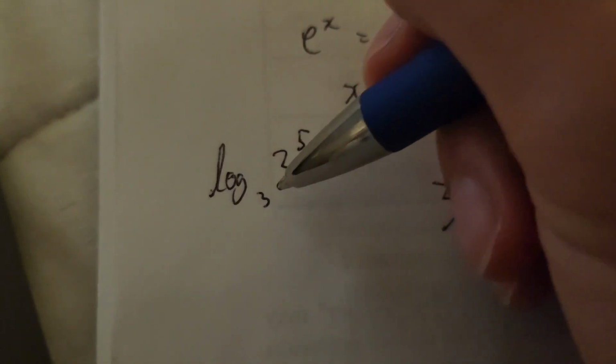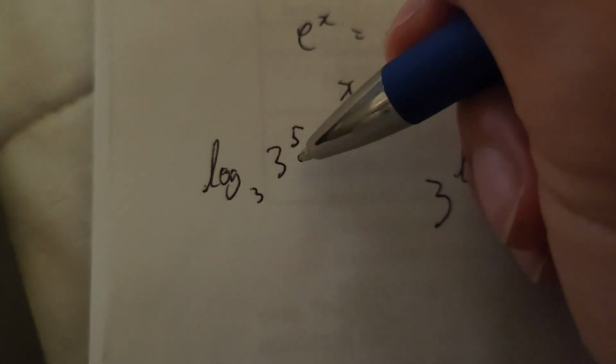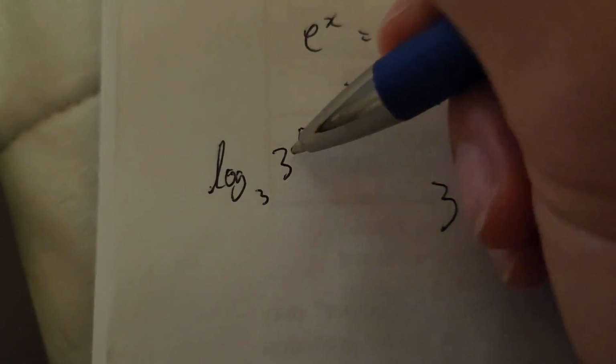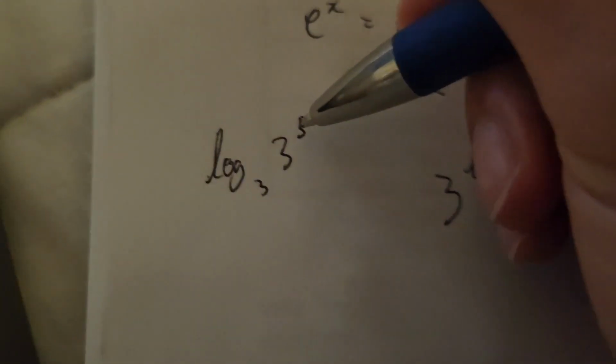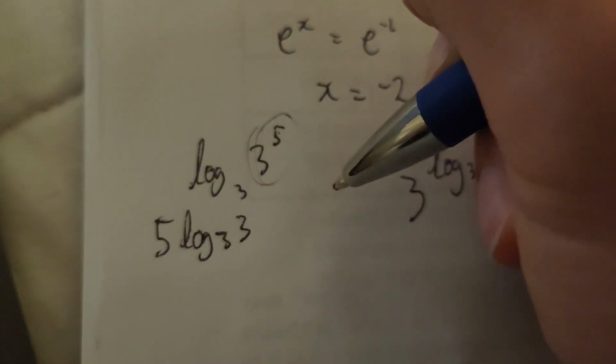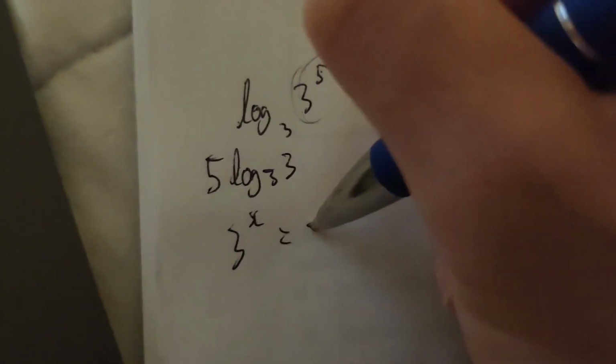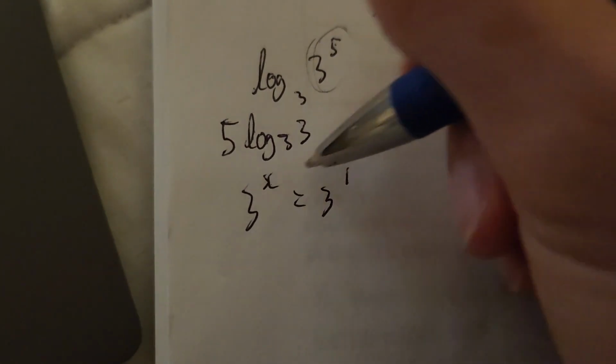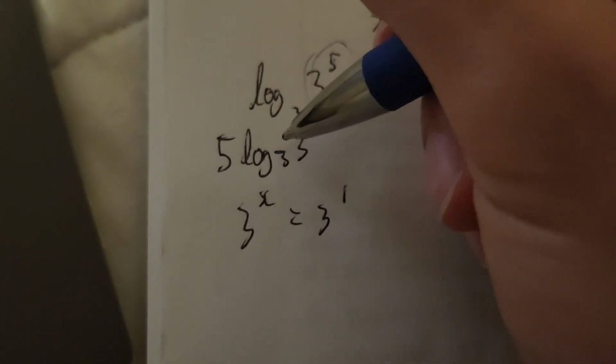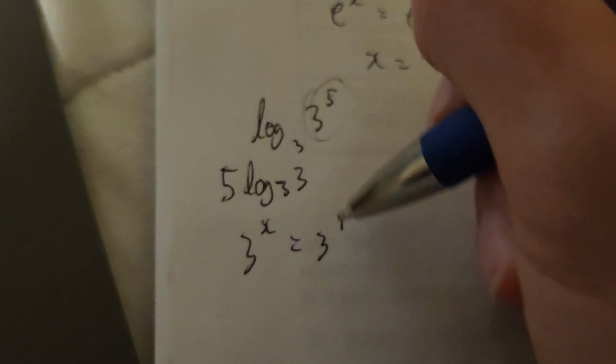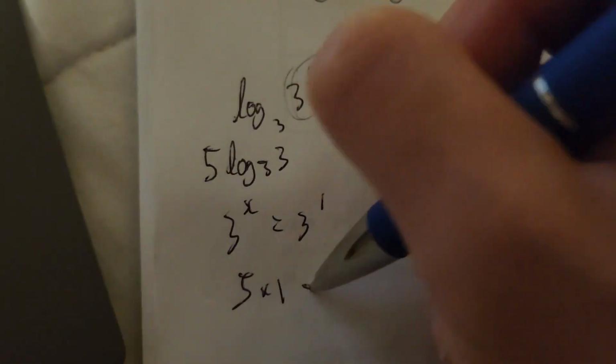Whenever it's log base something of an x, here 3 to the power of 5, if the part being evaluated has an exponent, you can bring the exponent down. So that would just equal 5 log base 3 of 3. And then now you have 3 to the x is equal to 3. Therefore, since x is equal to 1 here, since log base 3 of 3 is equal to 1, we just have 5 times 1, which is equal to 5.